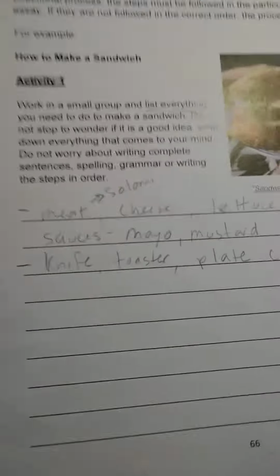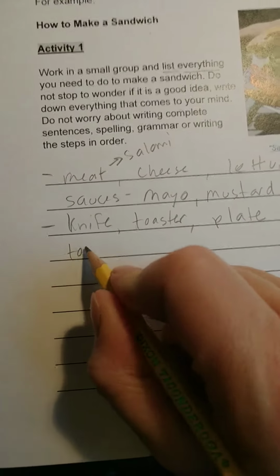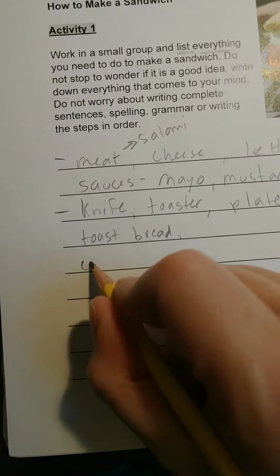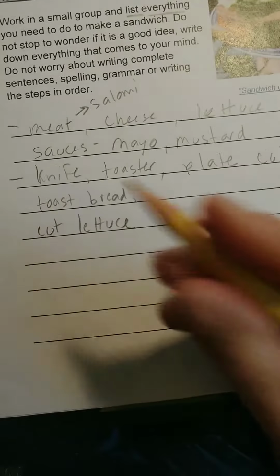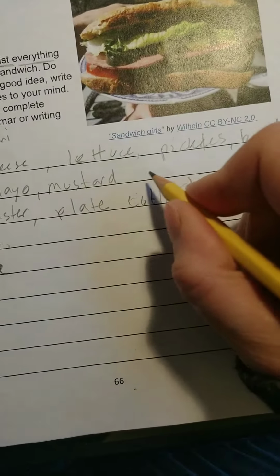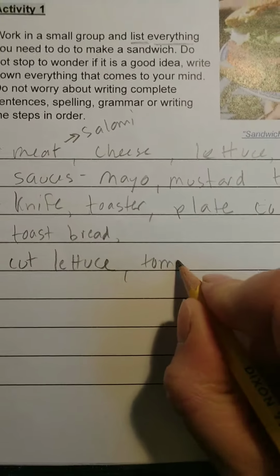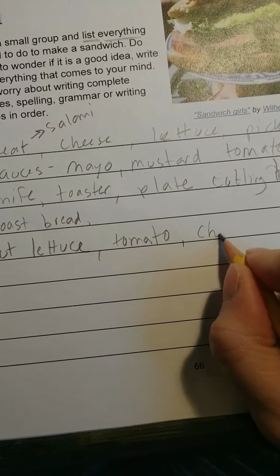No. Okay, so quickly, I'm going to write what you do. Toast, bread, cut, lettuce. And it doesn't have to be in the right order. Oh, there's a tomato on there, so maybe I need a tomato. I'll put that back on there. Toast, bread, cut, lettuce, tomato, cheese.